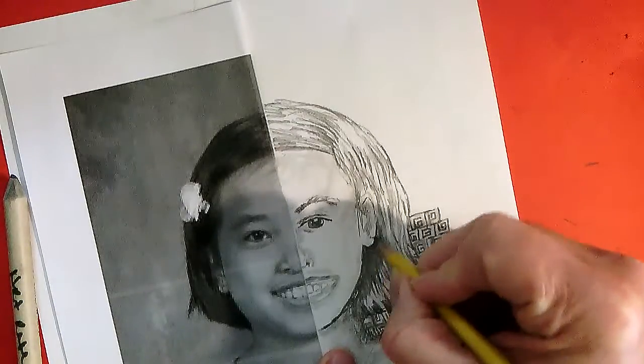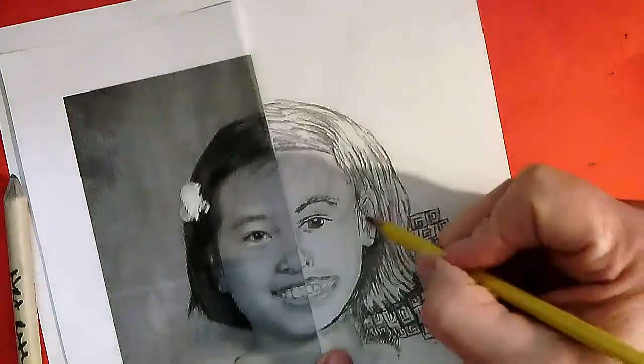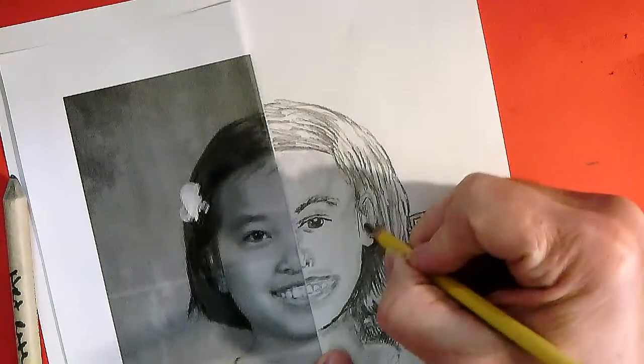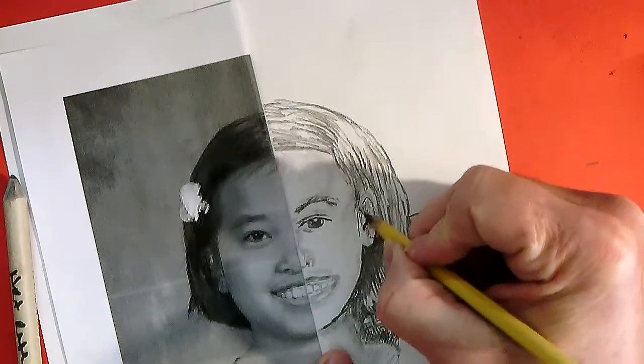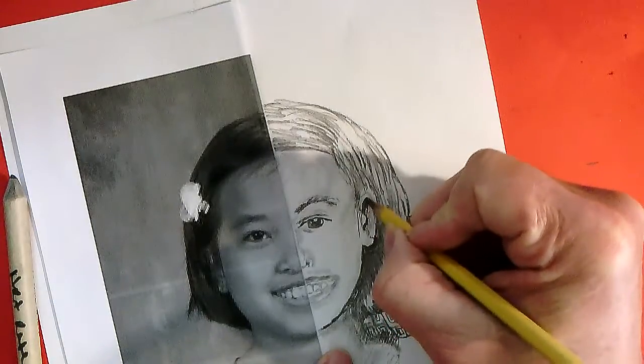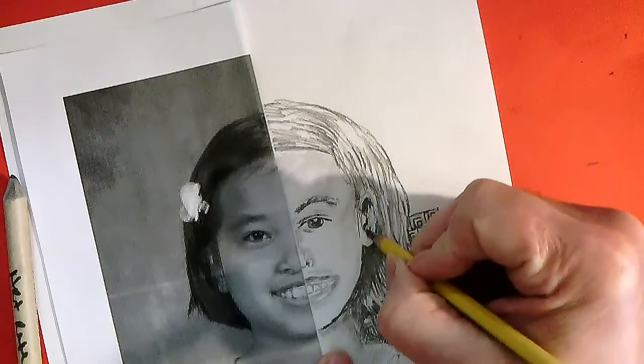Making her hair over here maybe a little smaller, putting a little more value within the ear itself too. Might create some more contrast and make things pop out just a little more. And you get that by giving your pencil just a little more pressure.